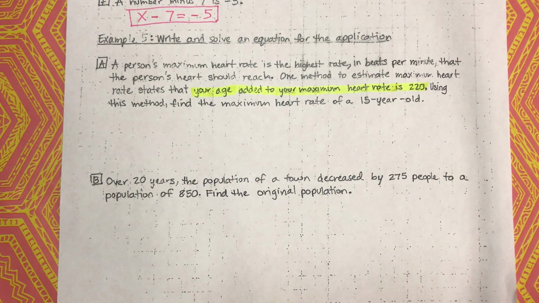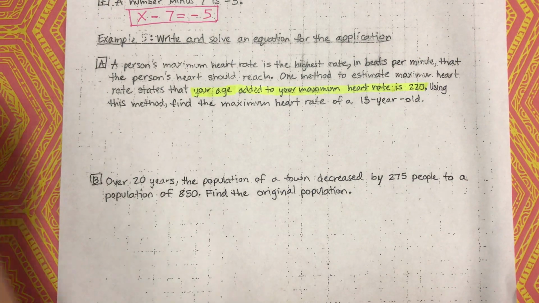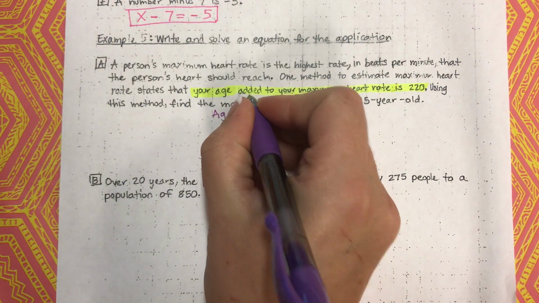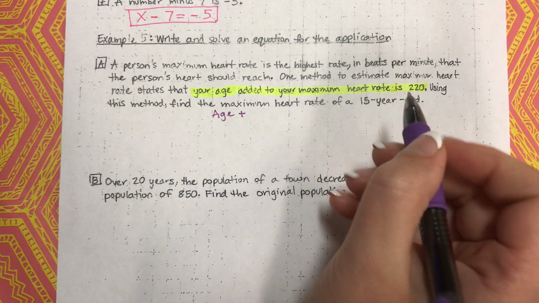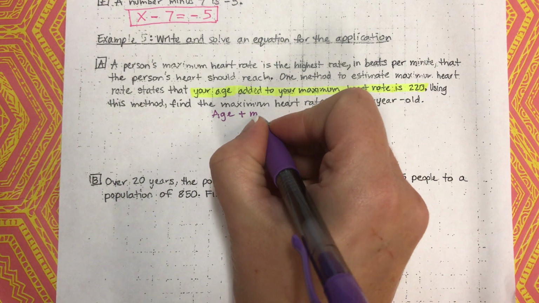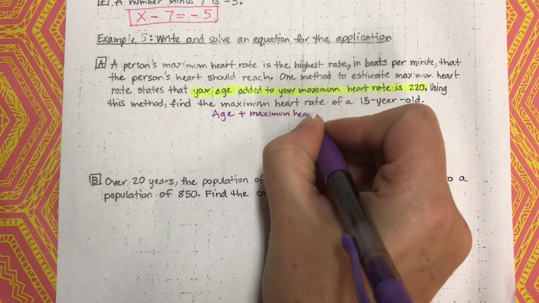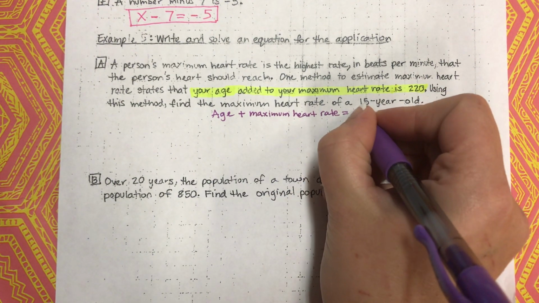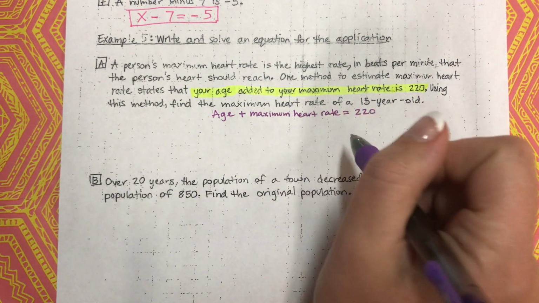Okay, so the first thing is your age, right? So we have our age added to maximum heart rate is, that means equals 220. Okay? So let's go ahead.